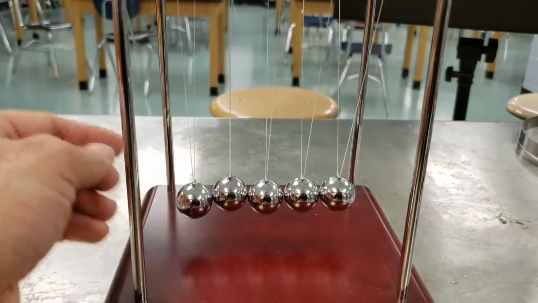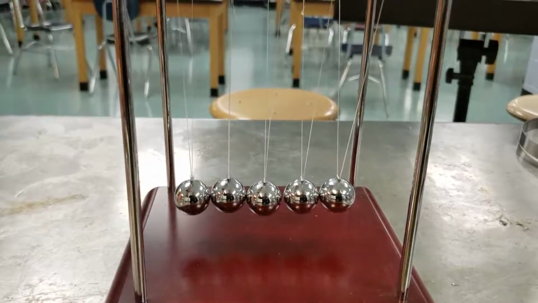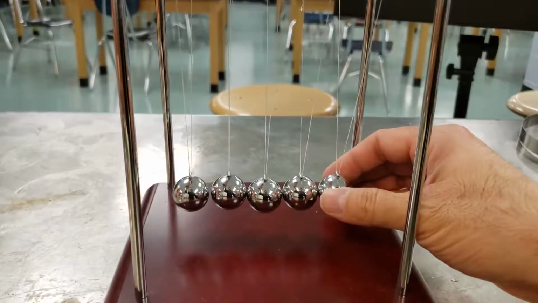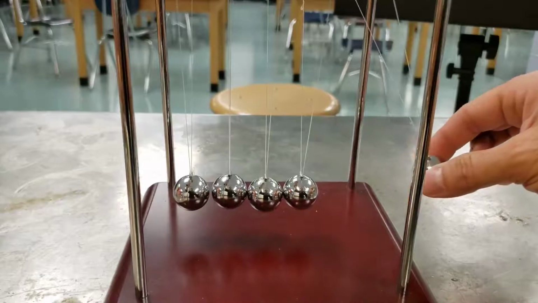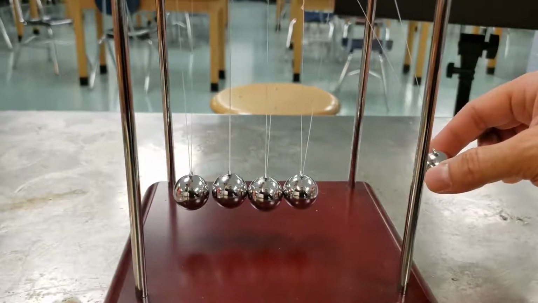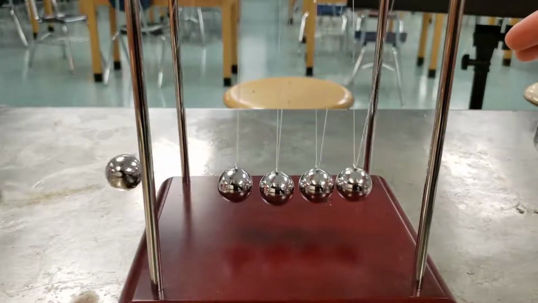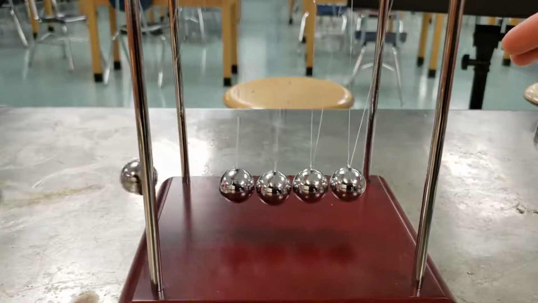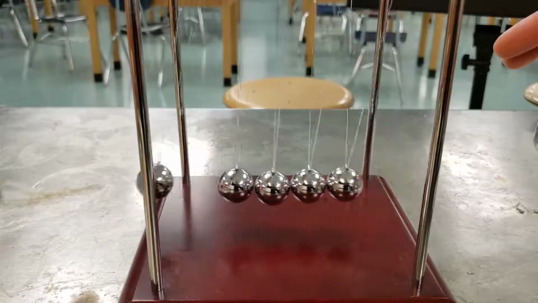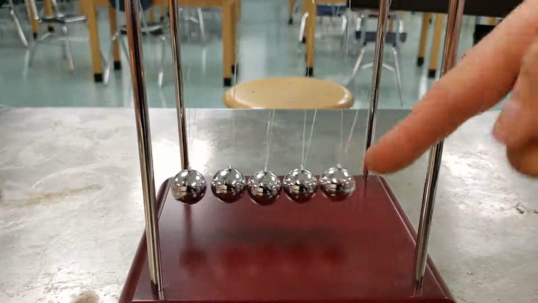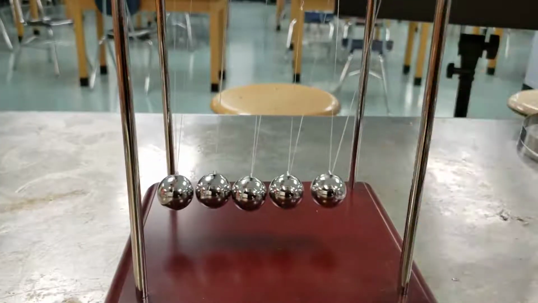Okay? So I'm going to show you a quick demonstration of the Newton's cradle running. So check this out. If I take one of the masses, bring it up here, watch what happens when I let it go and it knocks into the others. You notice how the energy is getting transferred through all of them? And you notice how I picked up one mass and only one is getting knocked off the other end?